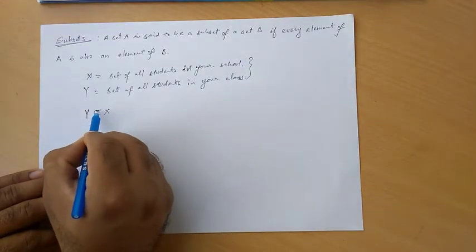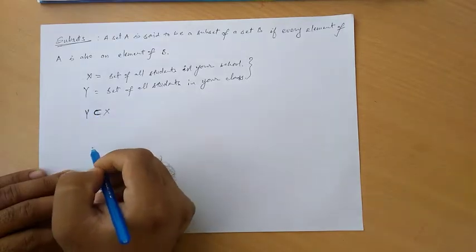Symbolically it is represented by this symbol.